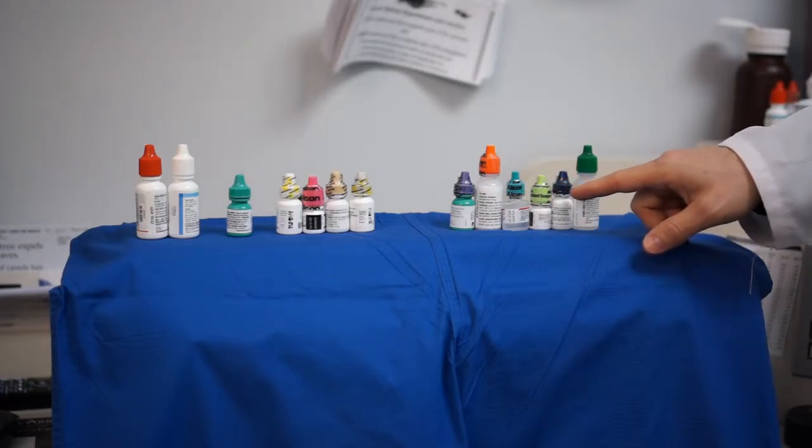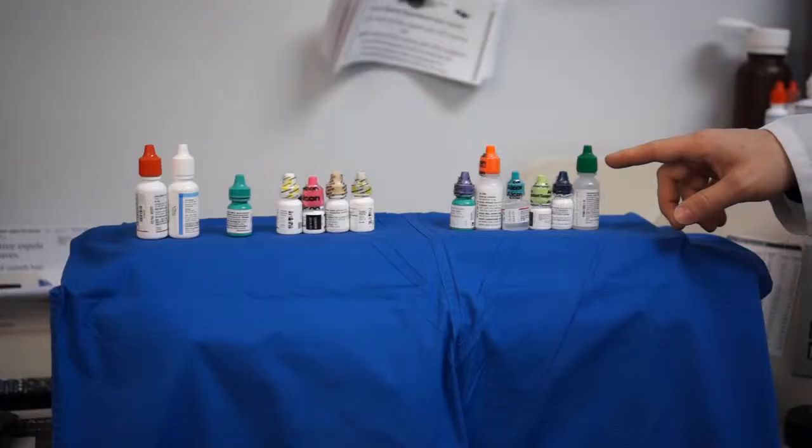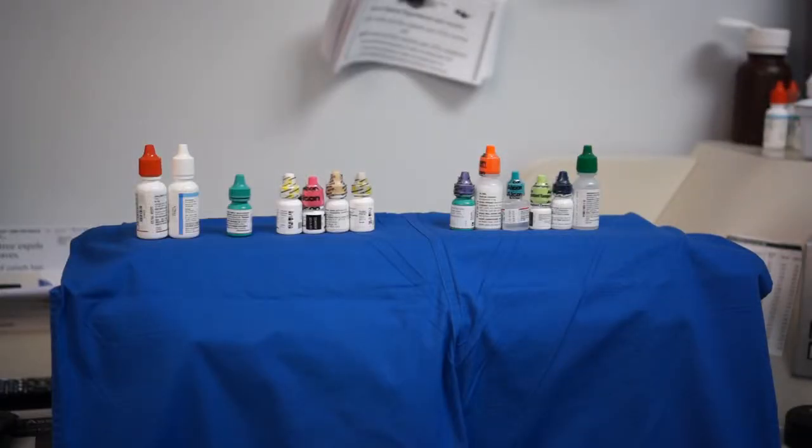These cap colors right here, the lime green and the blue, are used for combination glaucoma medications. And finally, the dark green is known as a miotic. All of these medications are designed to treat glaucoma by manipulating, usually lowering the pressure, the intraocular pressure inside the eyes. Finally, all of these medications do have side effects associated with them.